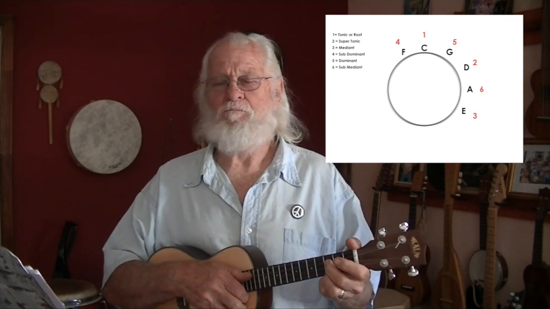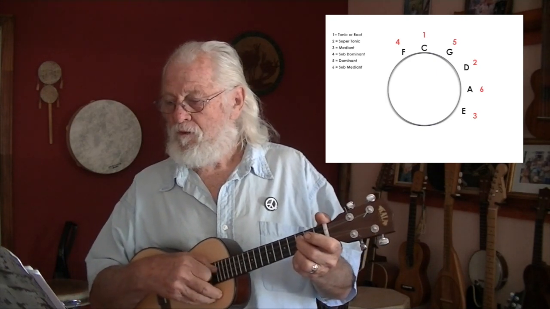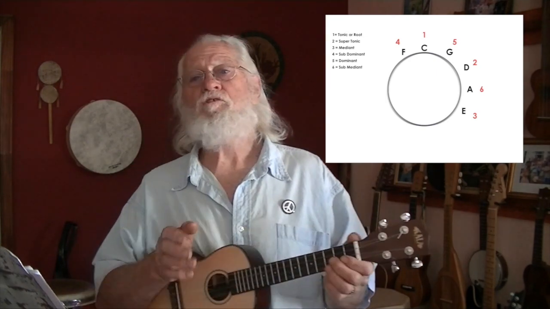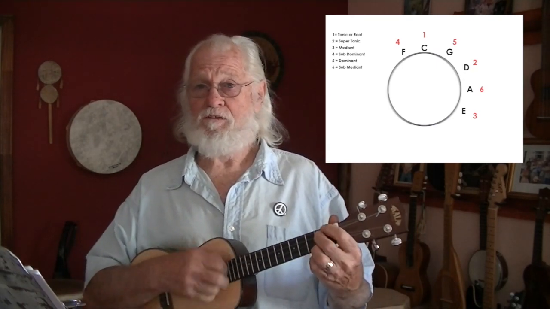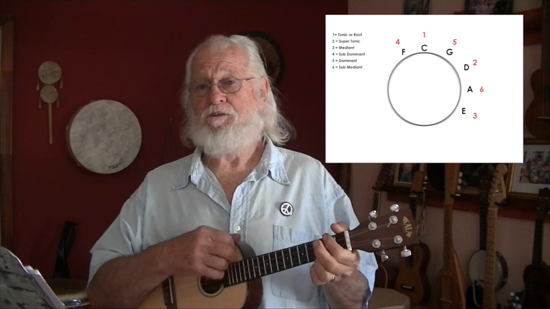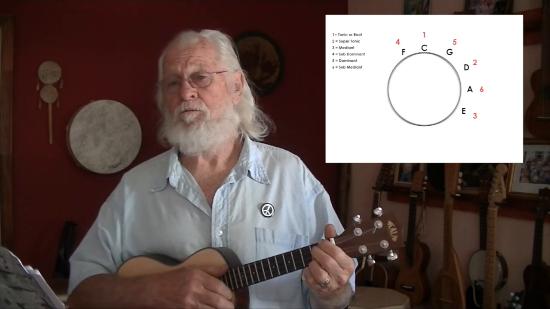Circle of fifths. Magic. We've been using the seventh dimension of the chords: E7, A7, D7, G7. But a jazz player may not want to go to E7. He may want to go to E9.